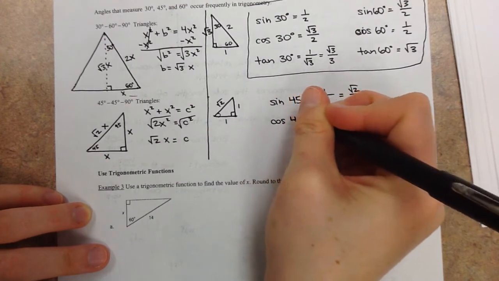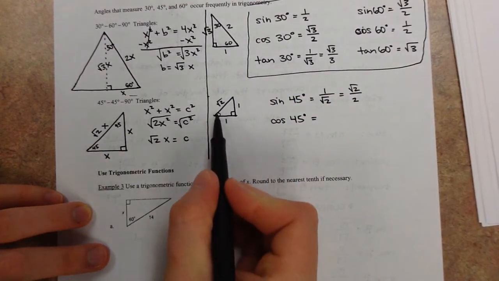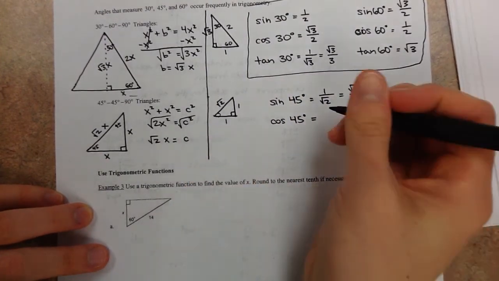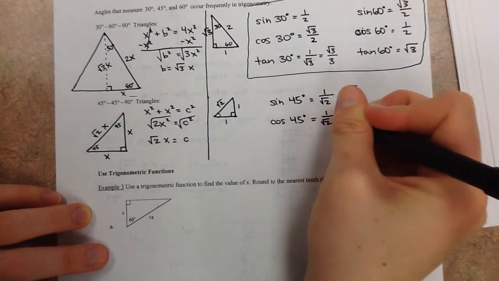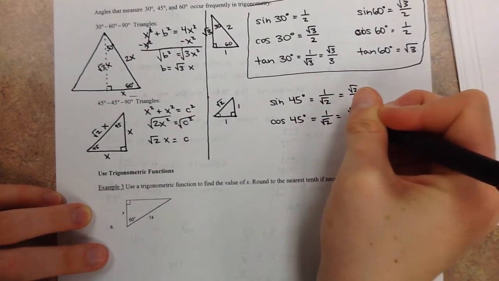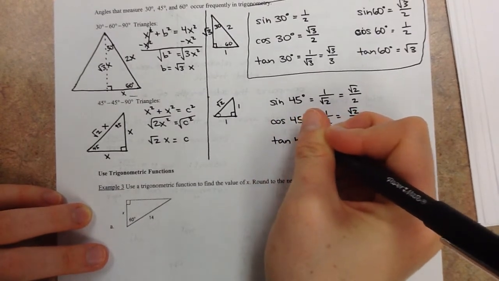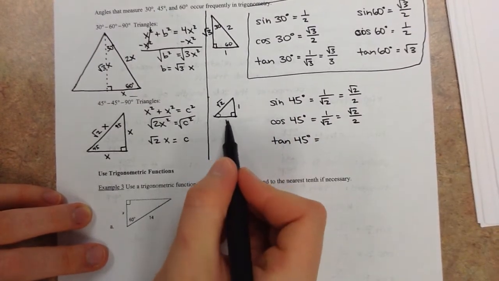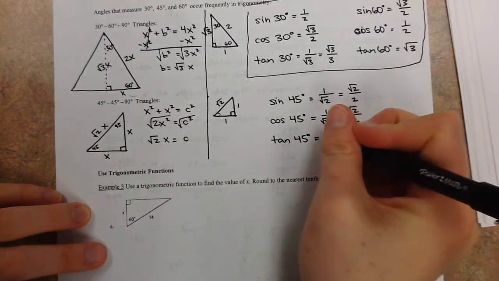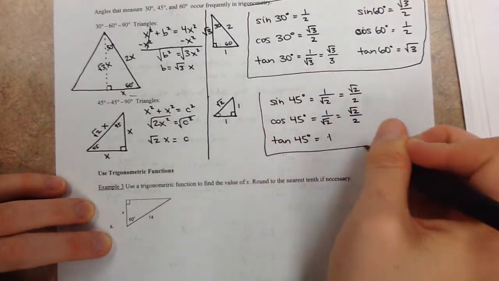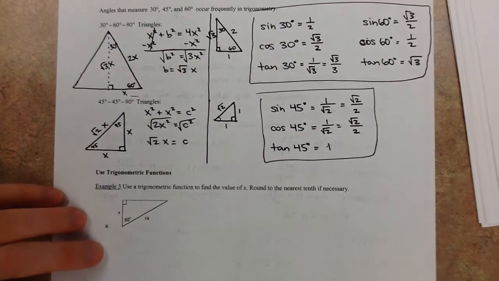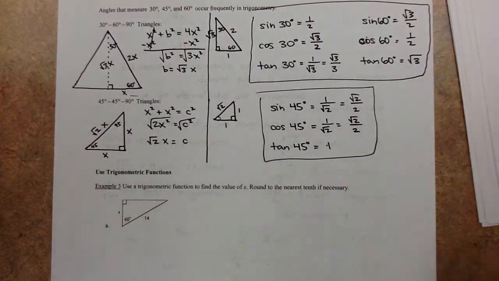Cosine of 45 degrees, cosine would be adjacent over hypotenuse, 1 over root 2, which is again equal to root 2 over 2. And finally, tangent of 45 degrees. Tangent is the opposite over the adjacent. 1 over 1 is just 1. So we've got 9 total values that will eventually just need to be memorized so we can use them. We'll talk more about them over the next couple of days.